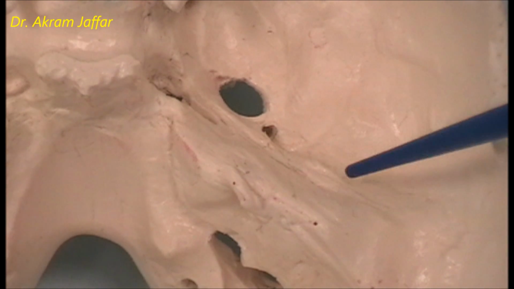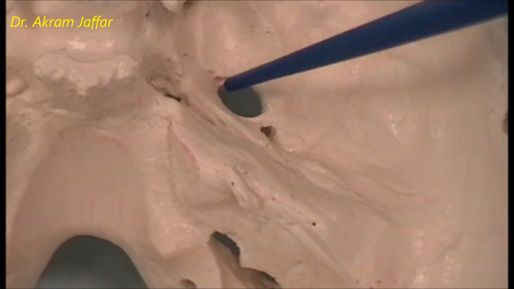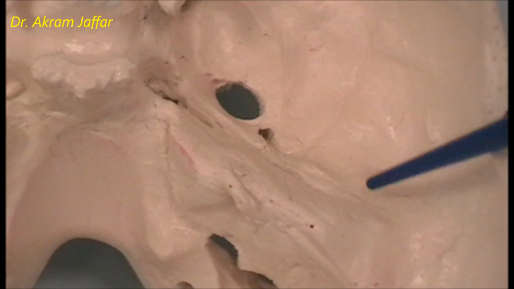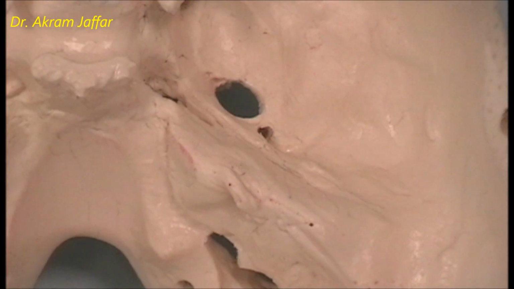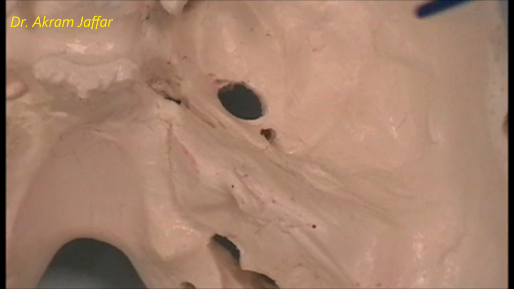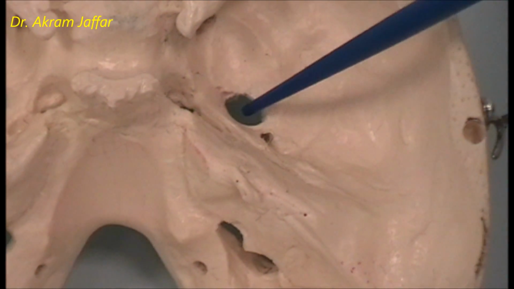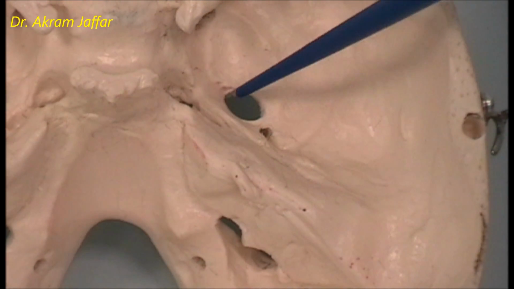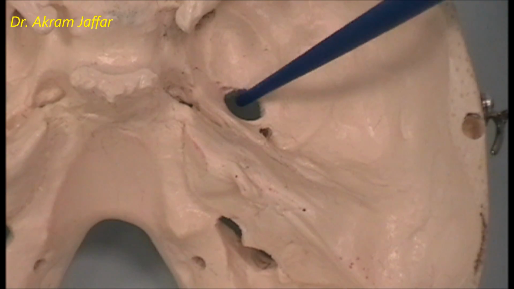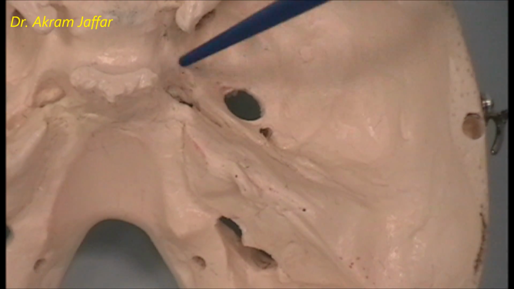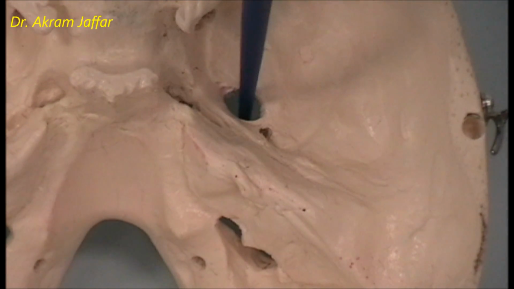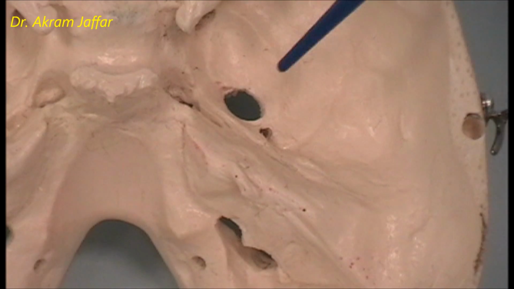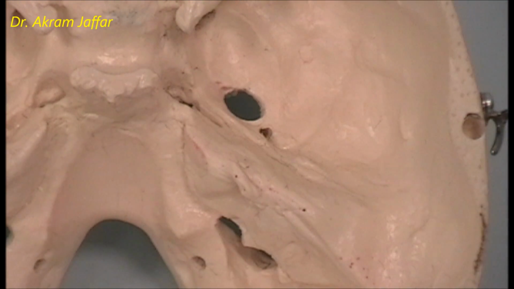Now we are concerned about foramen ovale. As I mentioned, foramen ovale transmits the mandibular division of the trigeminal nerve. It transmits the lesser petrosal nerve. An accessory middle meningeal artery may also pass through foramen ovale. A nervus spinosus from the mandibular division of the trigeminal nerve that supplies the meninges, as well as some communicating veins that communicate between the cavernous sinus here and the veins outside the skull, the pterygoid venous plexus, pass through foramen ovale.